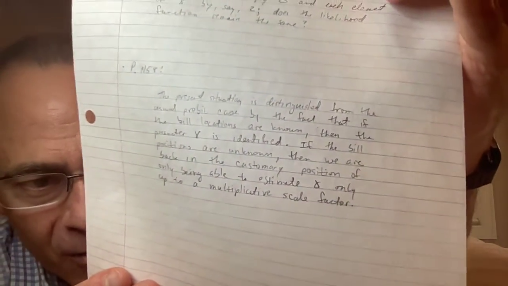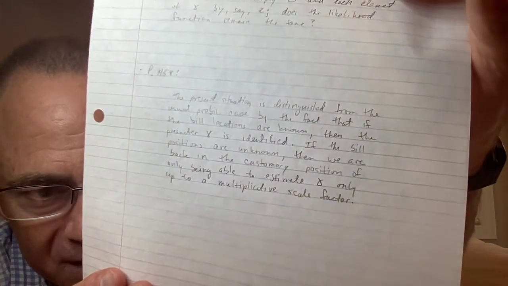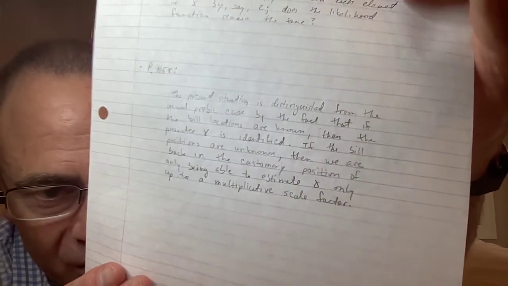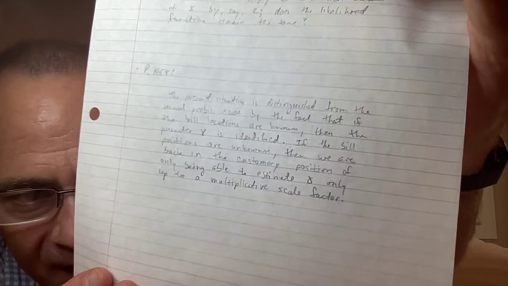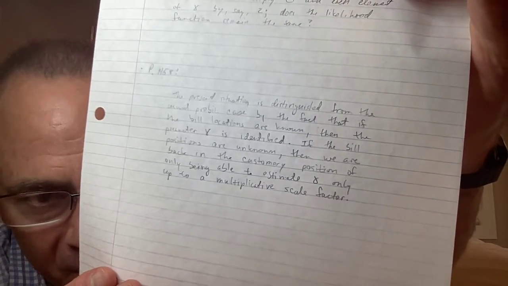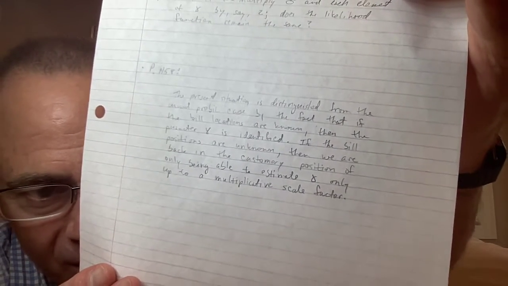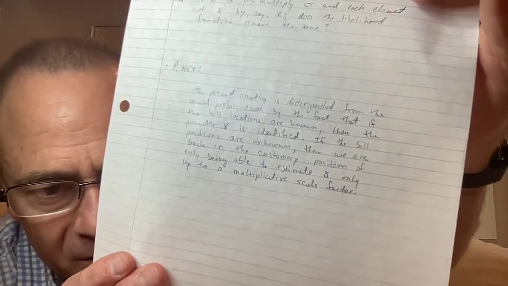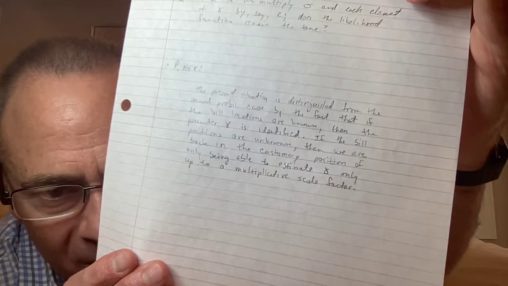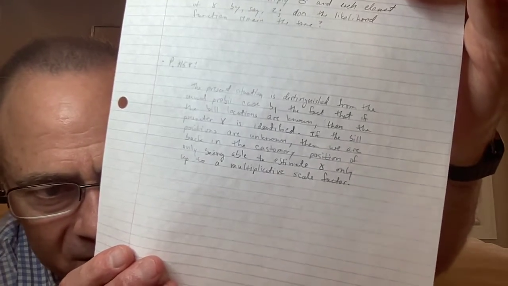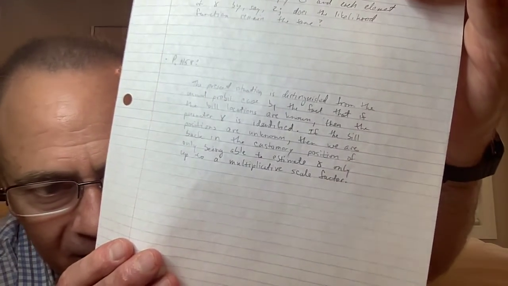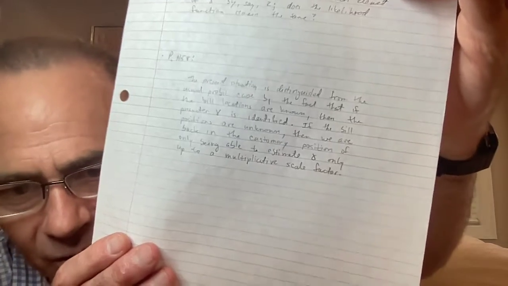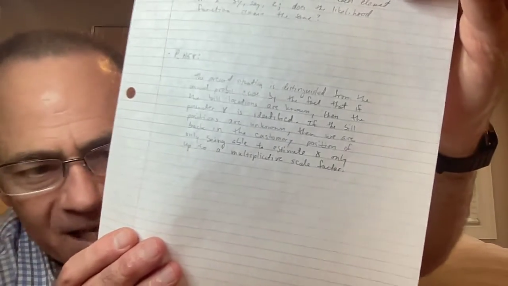Okay, they write, the present situation is distinguished from the usual probit case by the fact that if the bill locations are known, then the parameter gamma is identified. If the bill positions are unknown, then we are back in the customary position of being able to estimate gamma only up to a multiplicative scale factor.